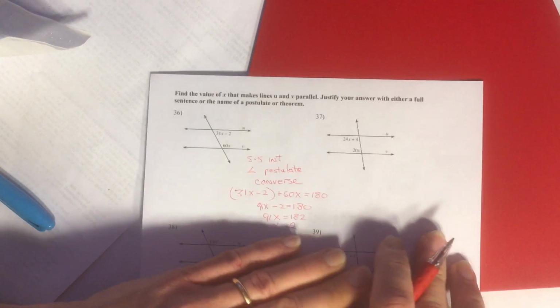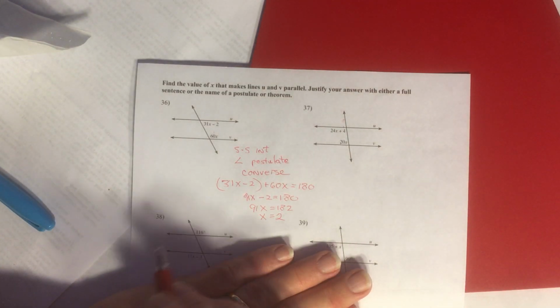Okay. Here, these are same side interior angles again.